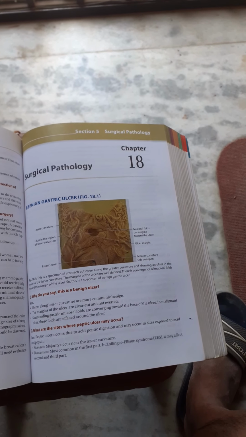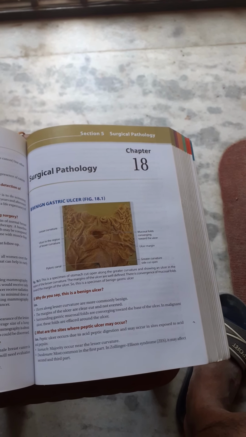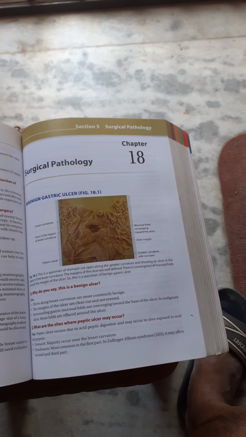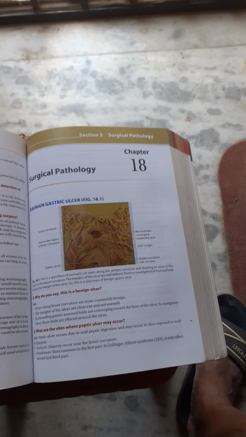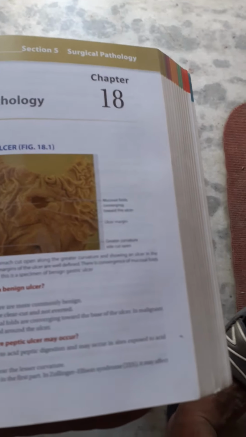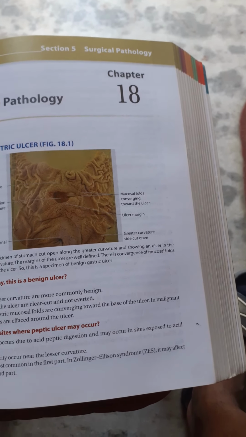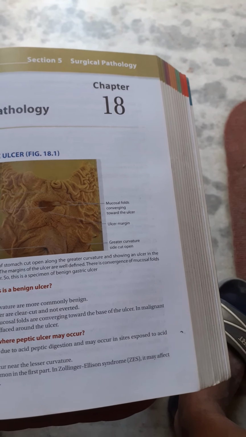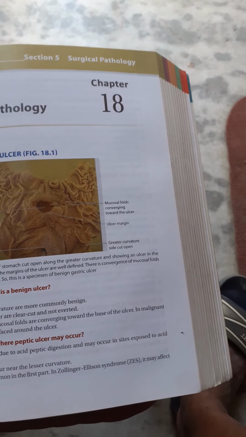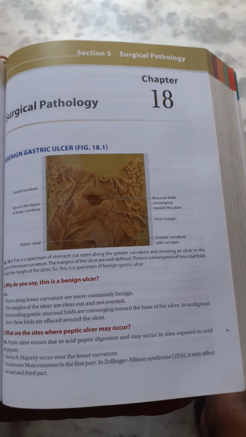Why do you say this is a benign ulcer? Ulcers along the lesser curvature are more commonly benign, and the margins of the ulcer are clear cut and not everted. Surrounding gastric mucosal folds are converging towards the base of the ulcer. In malignant ulcer, these folds are effaced around the ulcer.